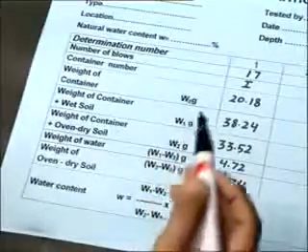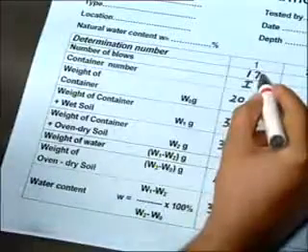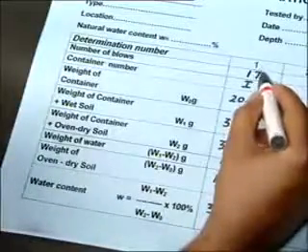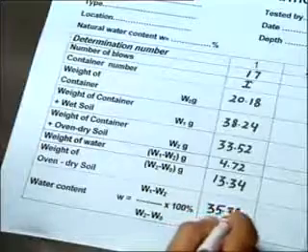So in this case the water content corresponding to 17 blows comes out to be 35.38%.